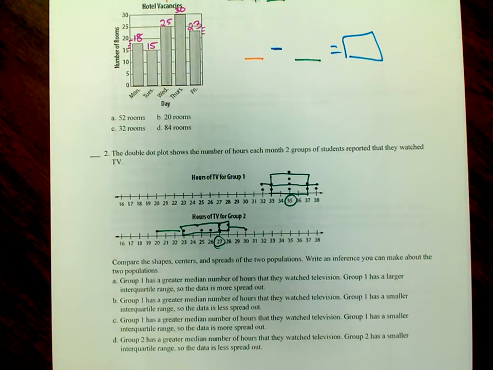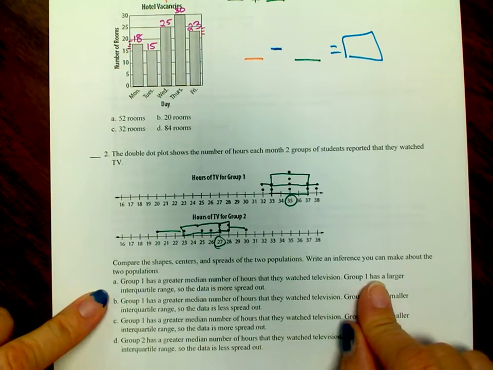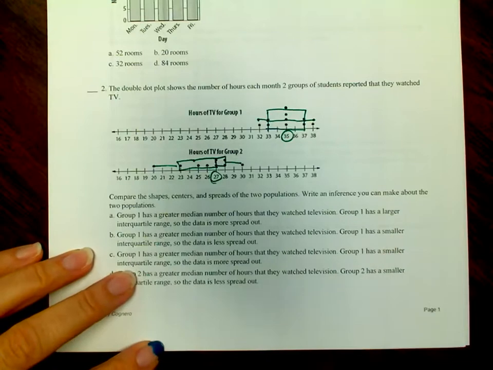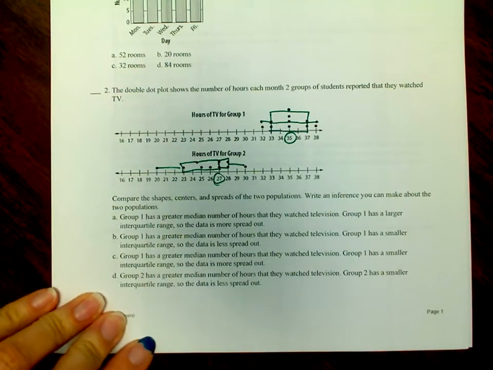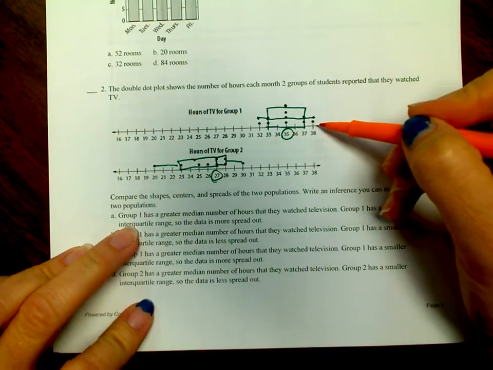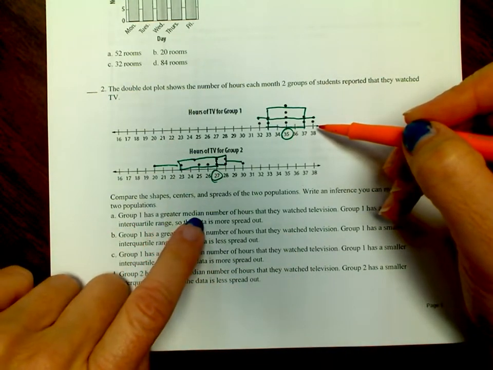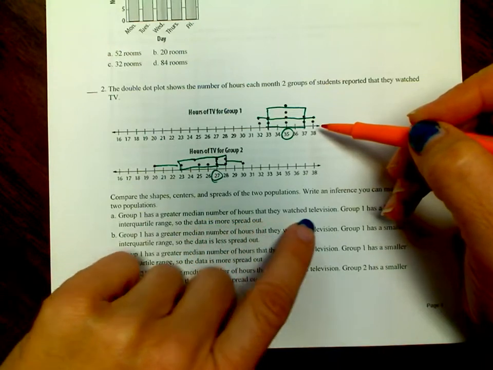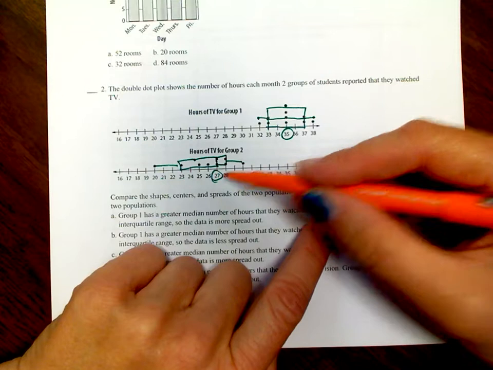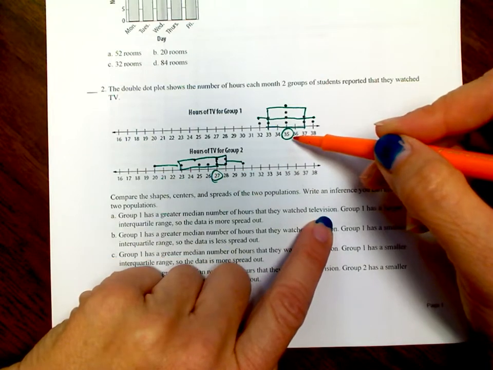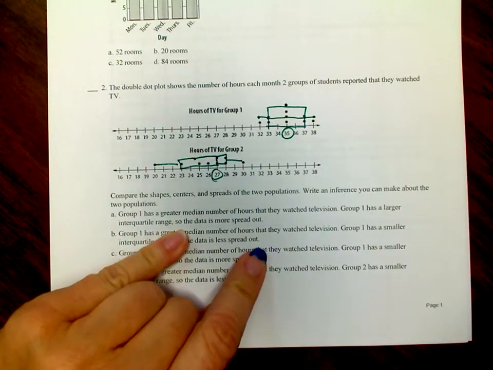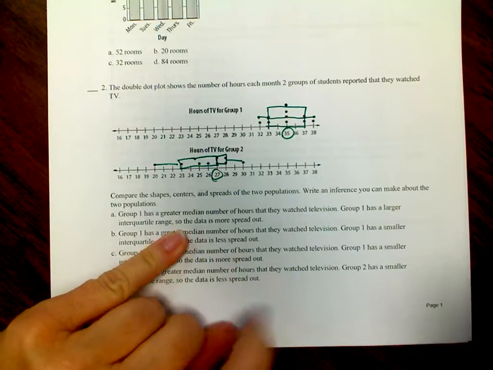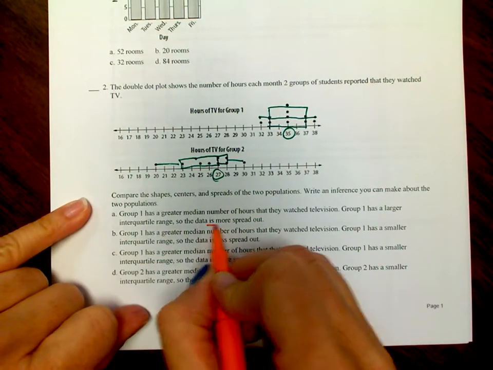Now then, as I read through these, let's cross out what is false. Compare the shapes, centers, and spreads of the 2 populations. Write an inference that you can make about the 2 populations. A, group 1 has a greater median number of hours that they watch television. Okay, so far they do. Group 1 has a larger interquartile range, so the data is more spread out. Well, the data is really not more spread out here, so that part makes it false.